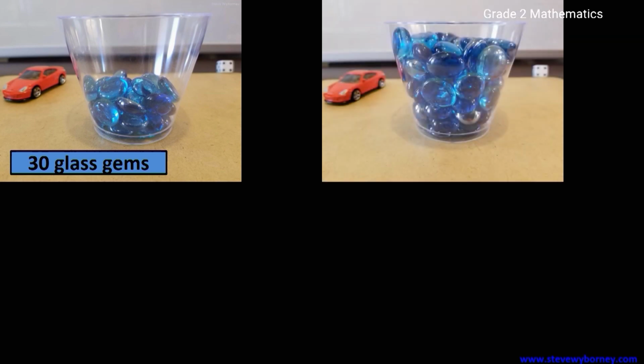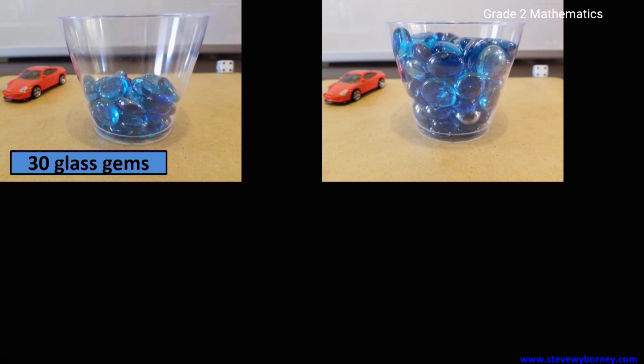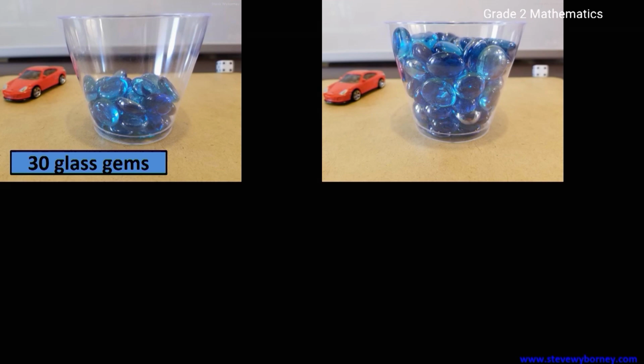Let's try another one. Let's see if you can use what you know to estimate about how many gems are in the next cup. Here's your next picture. Take a minute to record your new estimate in the next box on your paper.